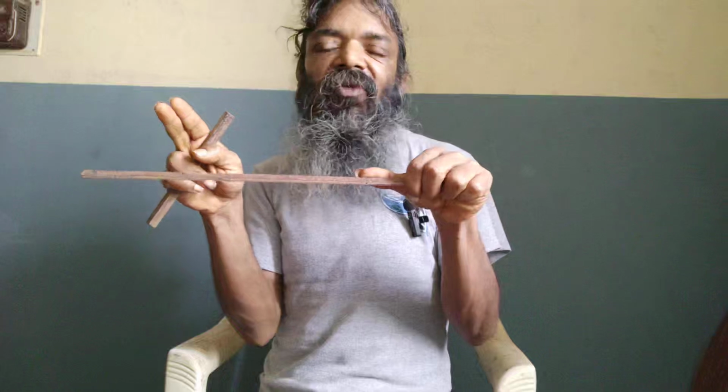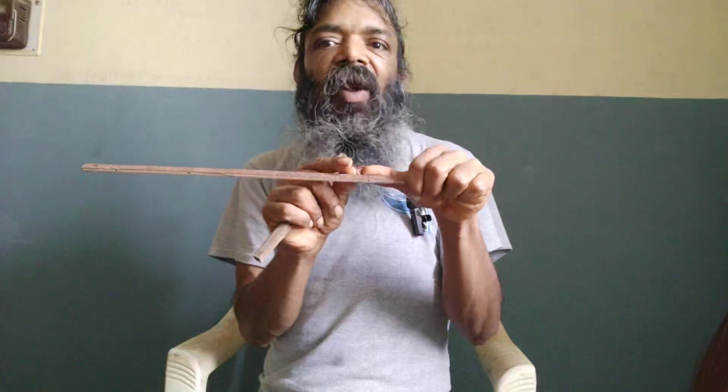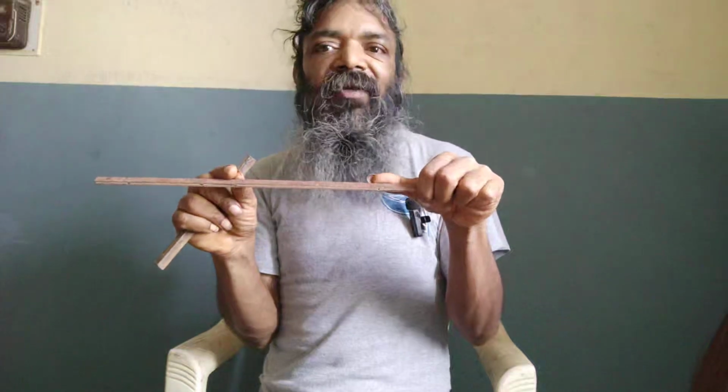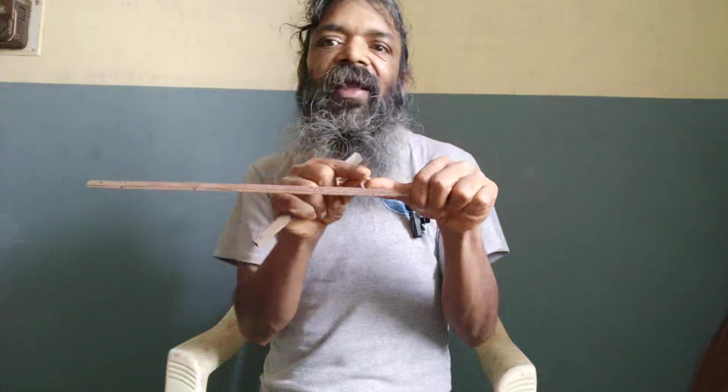If I have a weight kept at A and a force vector field like this, what is the work done by the force from A to B? Positive. What is the work done by this force from B to A? Negative. If you add this, it becomes 0.